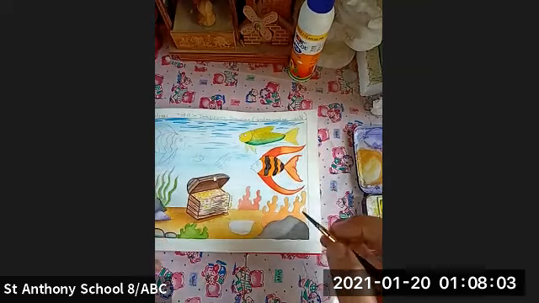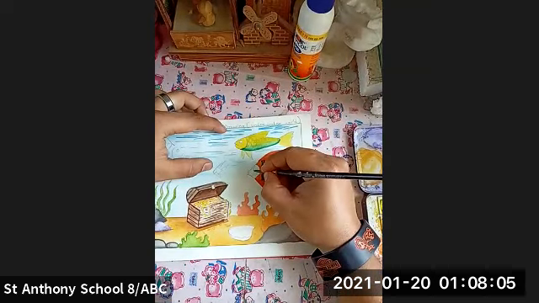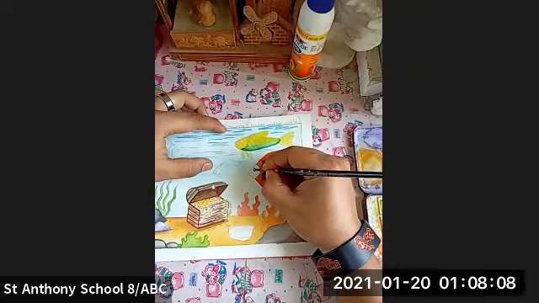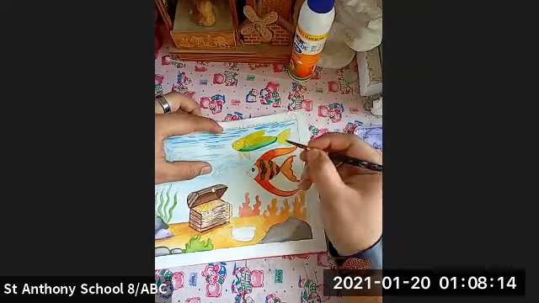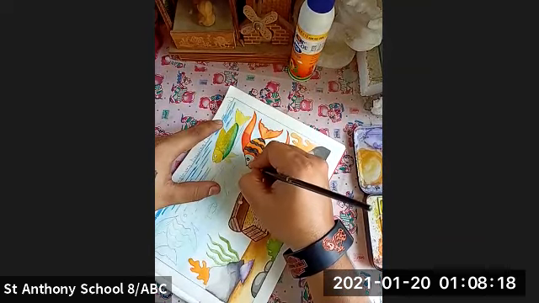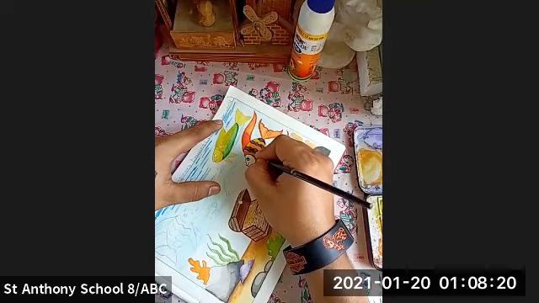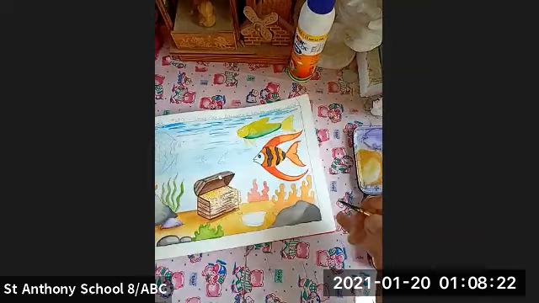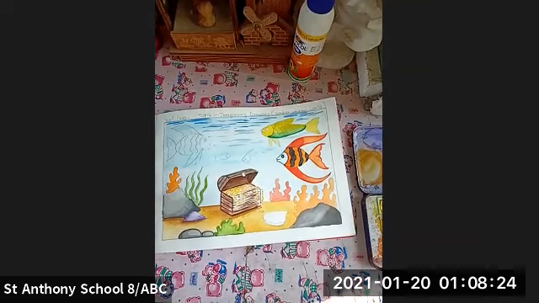Yes, this is how you're going to do it. Just look at this. You can give the proper outline of black to the fish. Okay, so this way you're going to do it. I hope each and everyone is understanding how to do it.